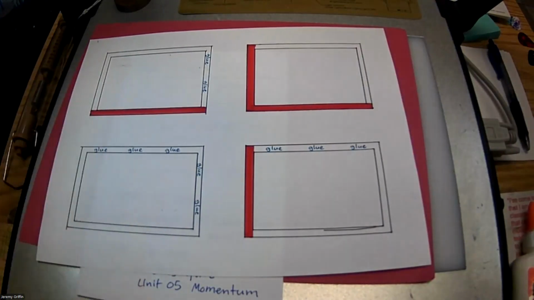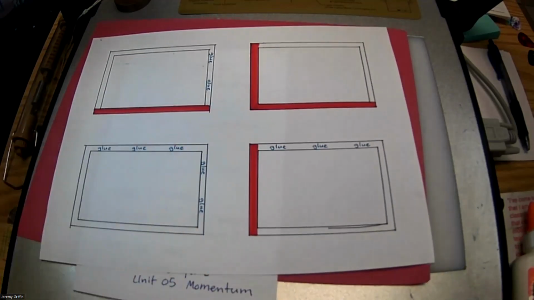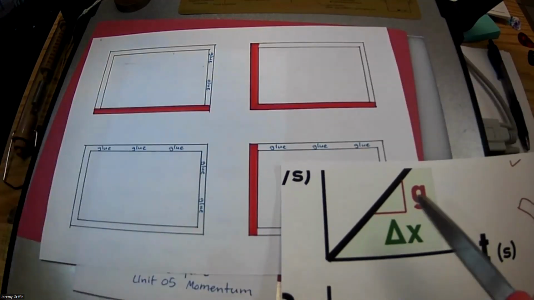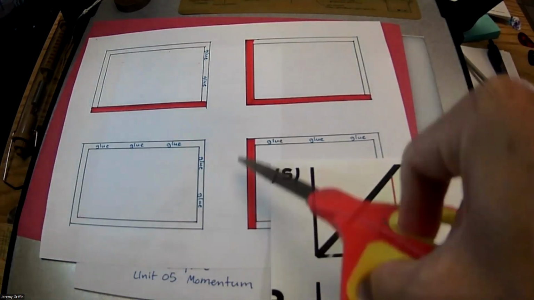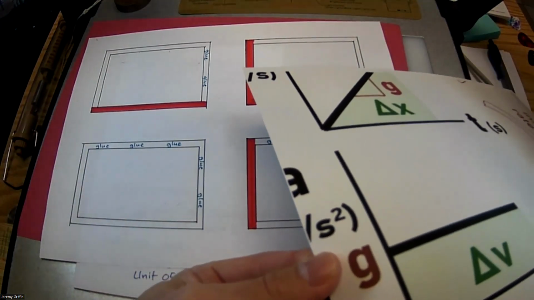There's that one. All right. The one on the bottom left, I'm just going to leave alone, not going to cut anything off that. The bottom right piece, I'm going to trim that left bit, which is just going to be a little tiny sliver.